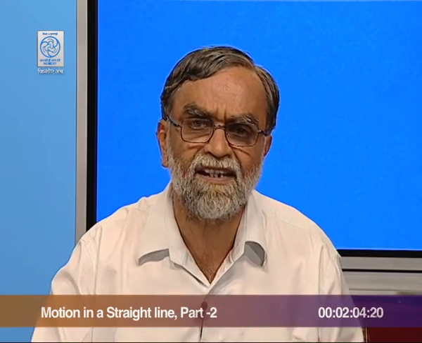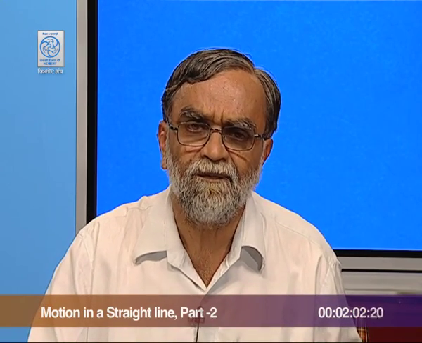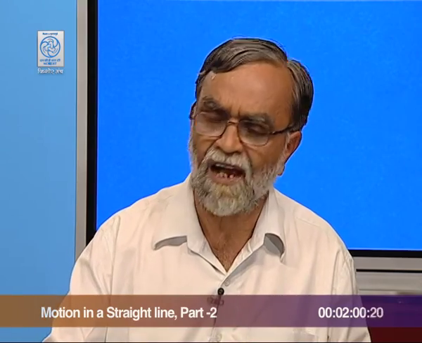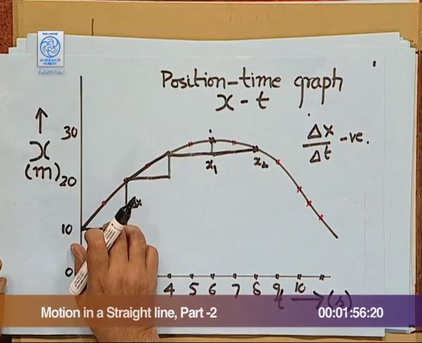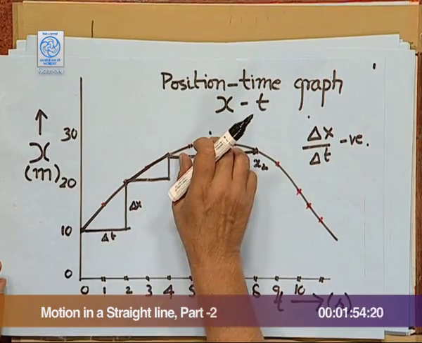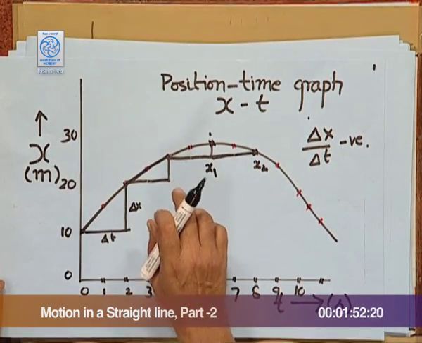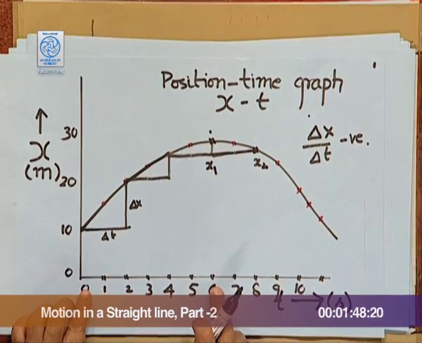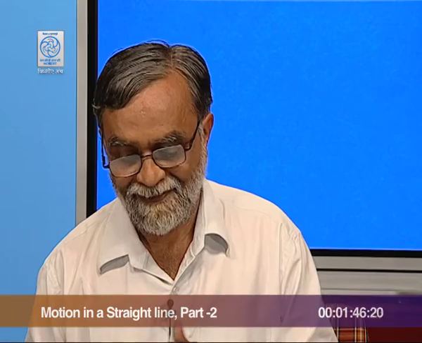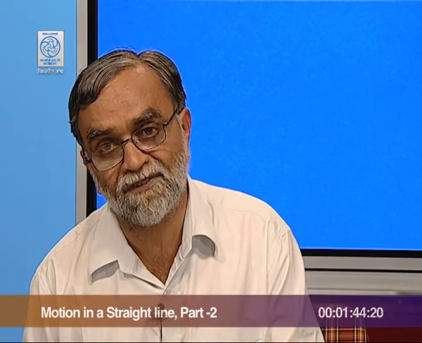What do you mean by negative velocity? From 0 to 6 seconds, the average velocity was changing, but it was remaining positive.